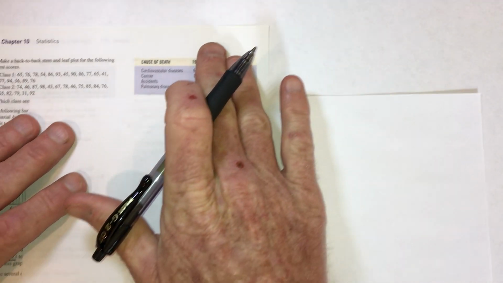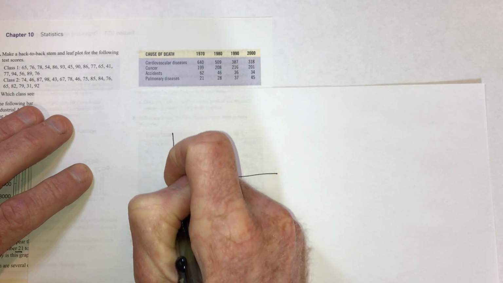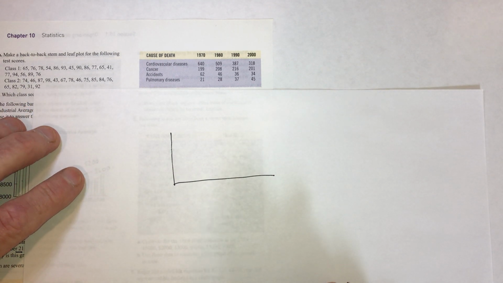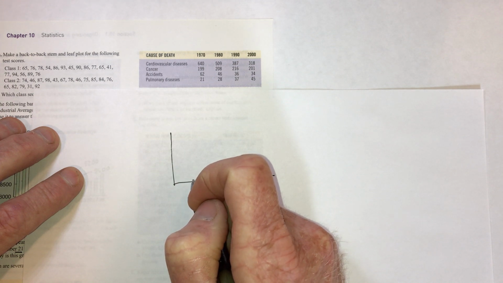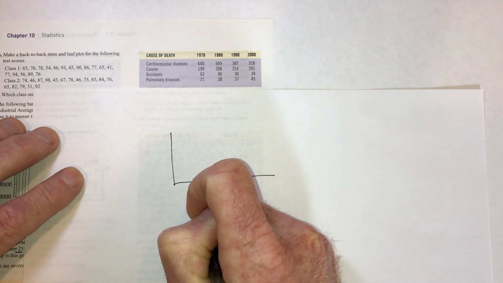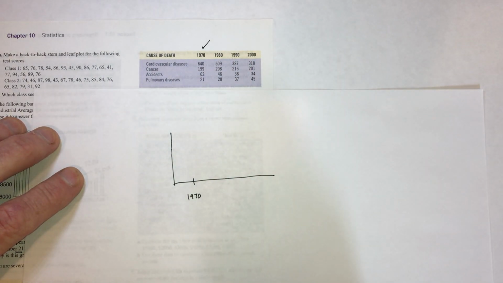So a quadruple bar graph. So we would have, in the 1970s, so working with this column first.